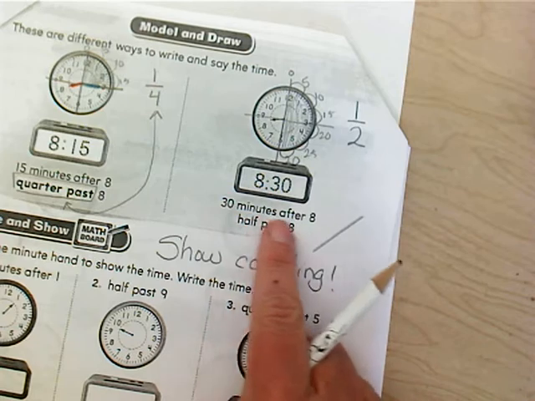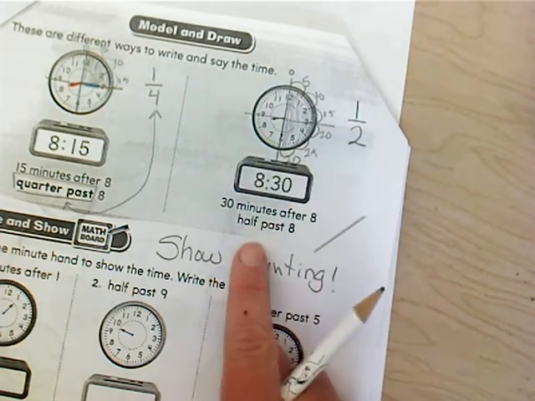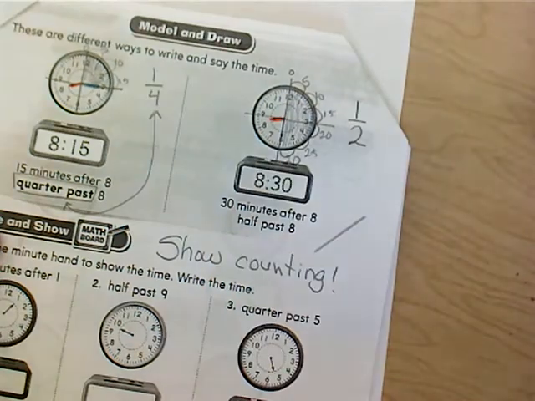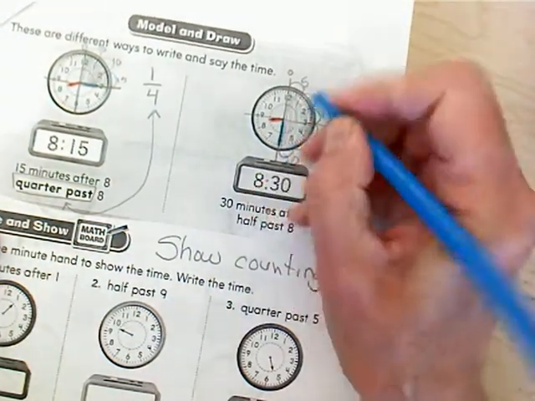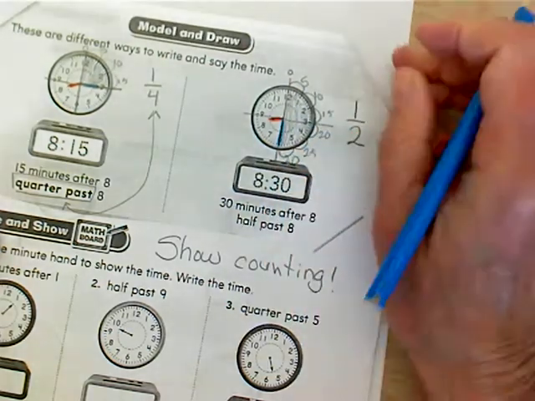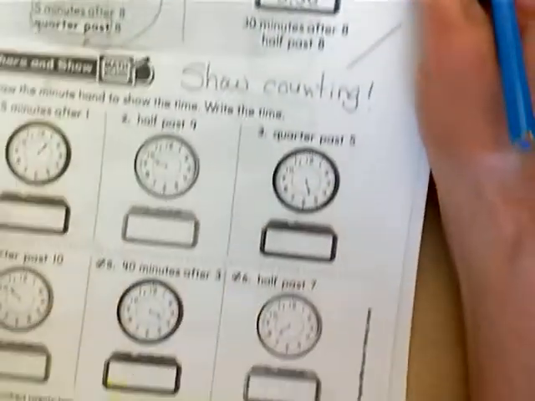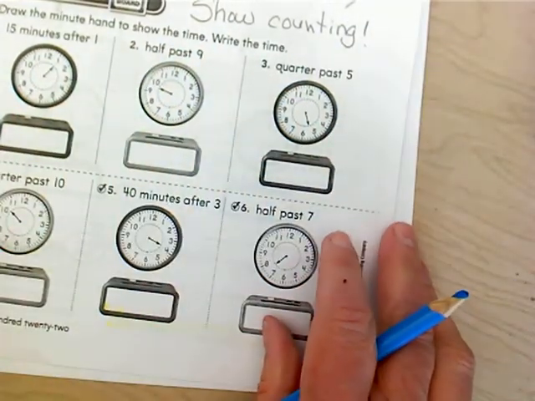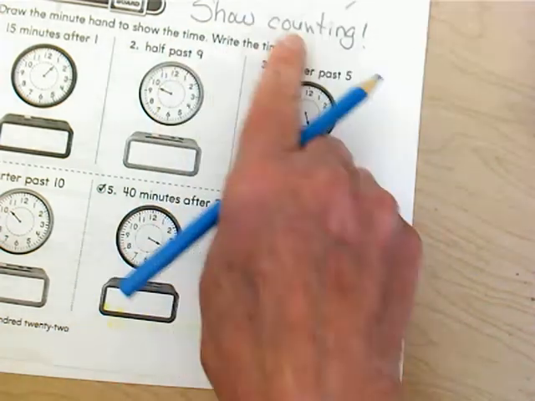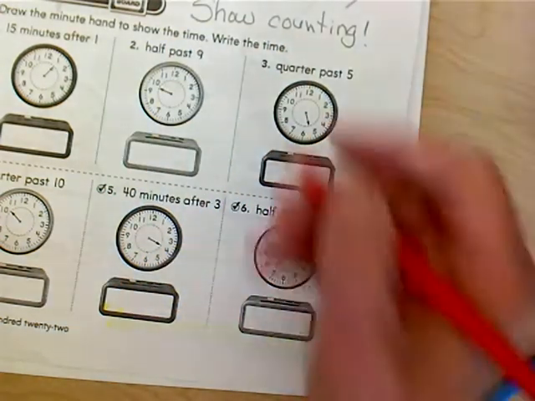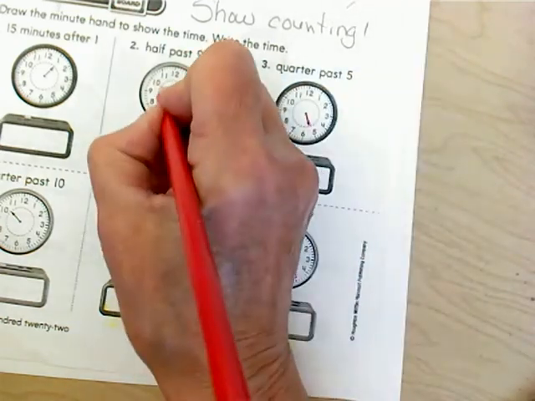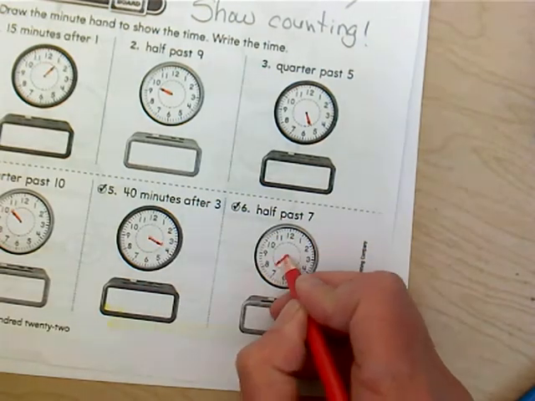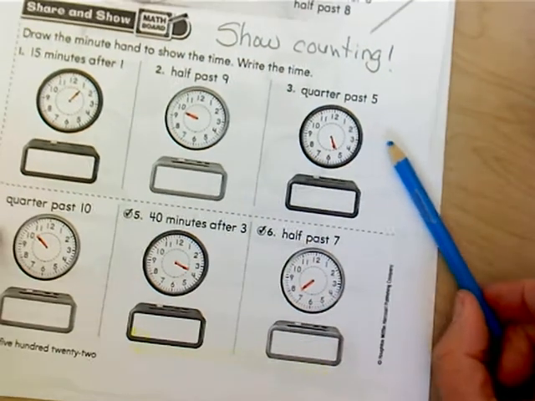So when we're talking about 30 minutes past the hour of 8 o'clock, we're talking about 8:30. So it is still the 8 o'clock hour, and we have gone 30 minutes past, or we have traveled halfway around the clock. So your job is to draw the minute hand to show the time and then write the time. And always make sure that you're showing your counting. Make sure that you're highlighting your hour hand in red, and then you'll be putting the minute hand on in blue.